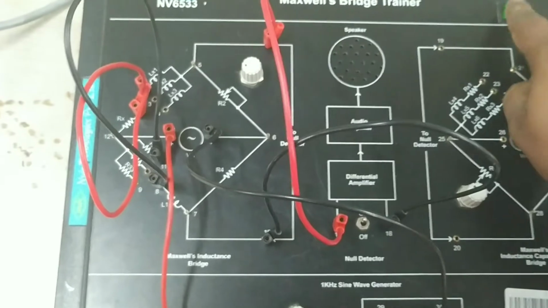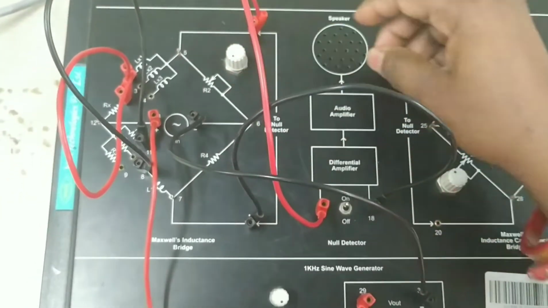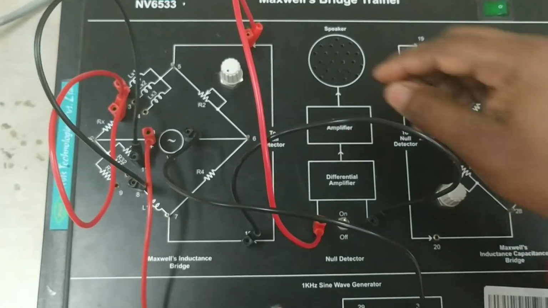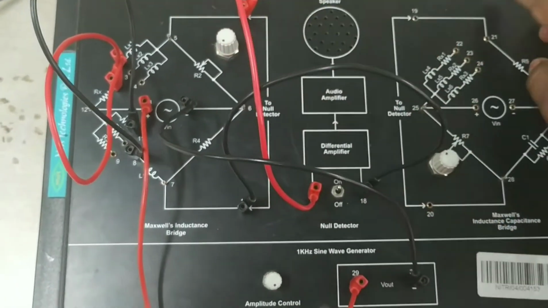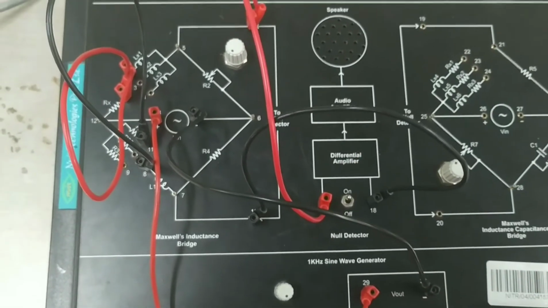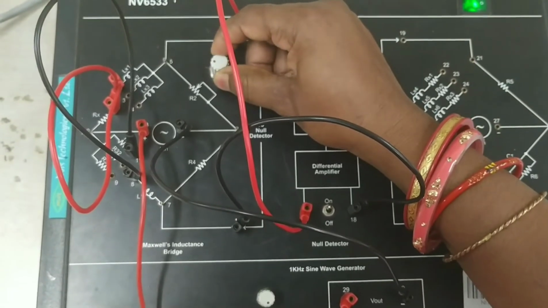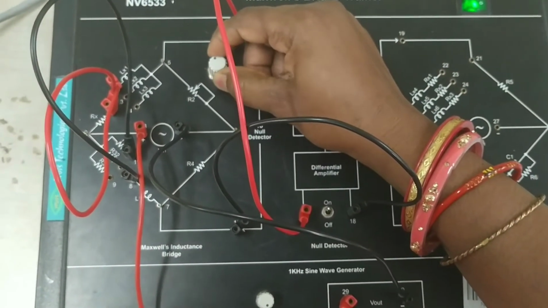So first we have to switch off and reset it fully anti-clockwise direction, and then switch on the null detector and vary the potentiometer until the noise is minimum.